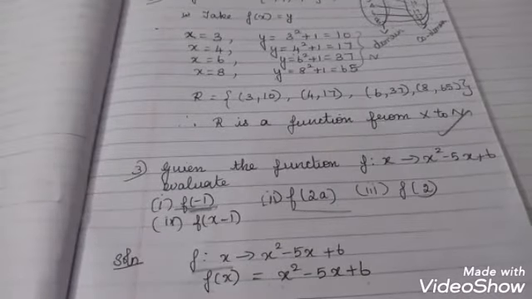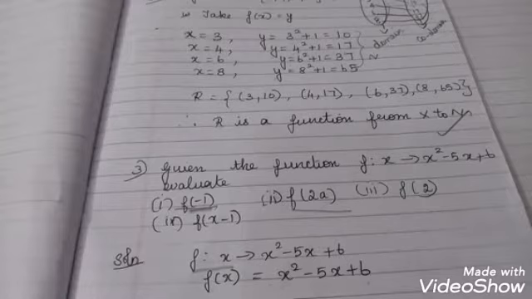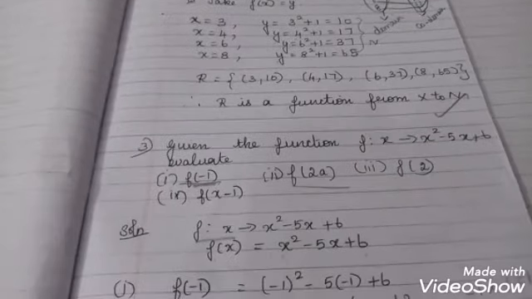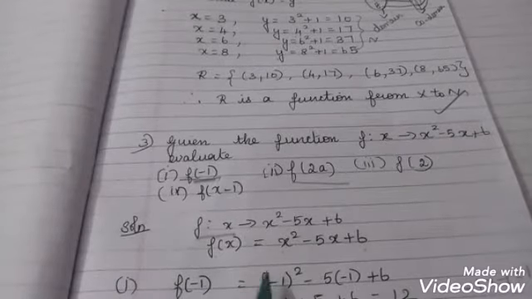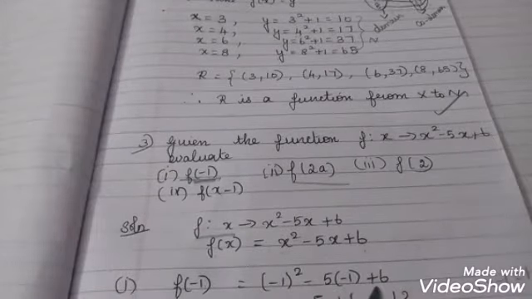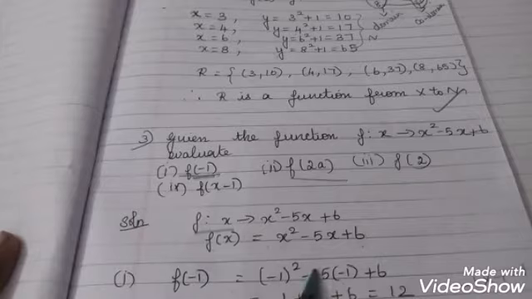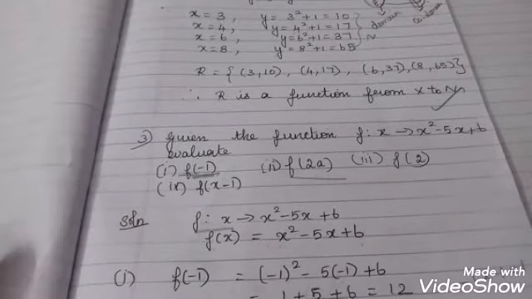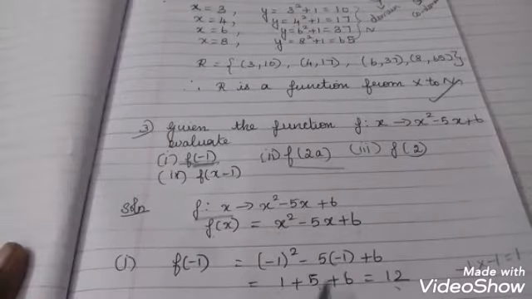What do you mean by saying f of minus 1? It means that x is equal to minus 1. When x is equal to minus 1, I'll have to find the value of f of minus 1. So f of minus 1 is equal to, substitute it here, (minus 1) the whole squared minus 5 into minus 1 plus 6. So what is (minus 1) the whole squared? That's minus 1 into minus 1, which is plus 1. Minus into minus becomes plus 5, plus 6. So 1 plus 5 plus 6 is equal to 12.